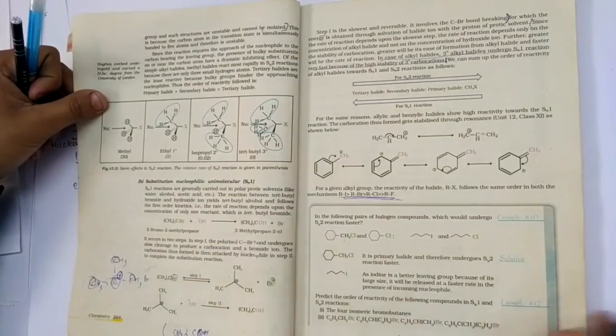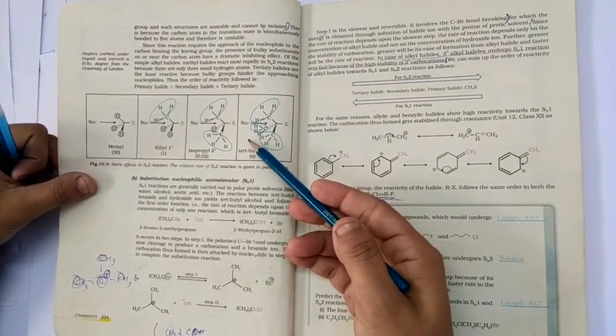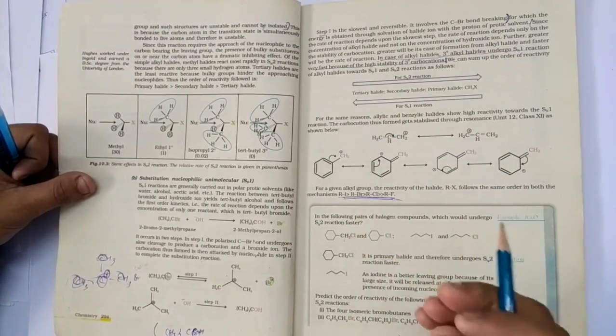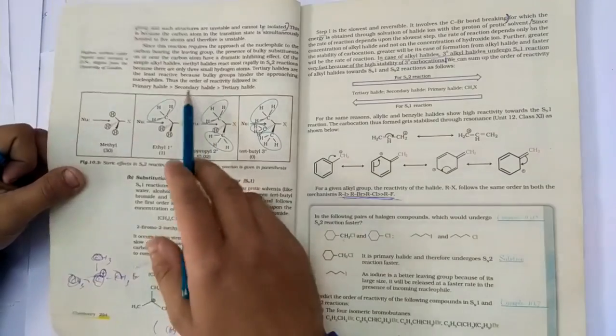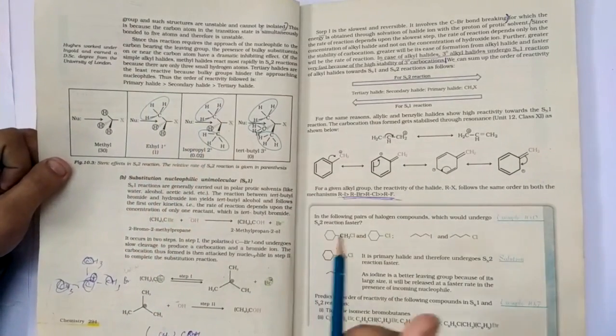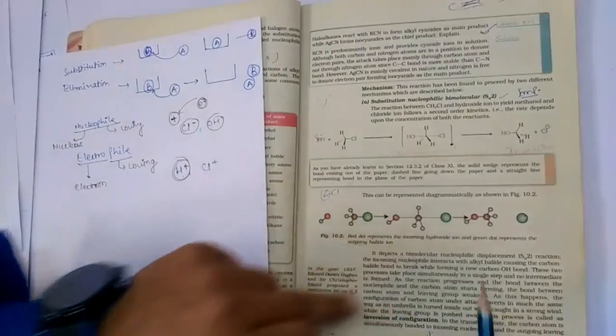Now which type of halide prefers this SN2 reaction? The priority order is primary, then secondary, then tertiary. That means primary halides react fastest in SN2, then secondary, then tertiary. Why?